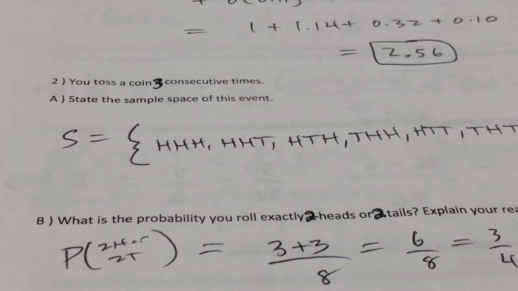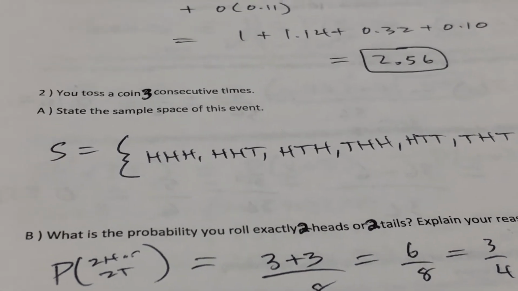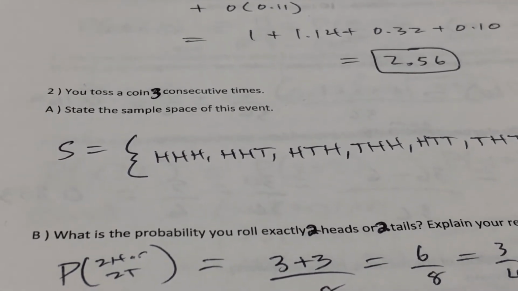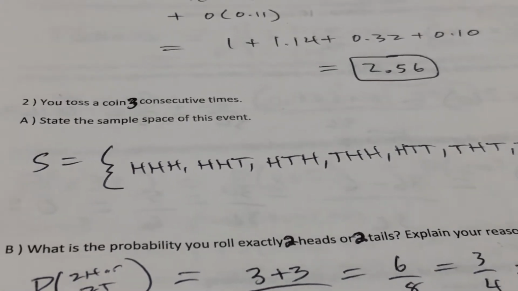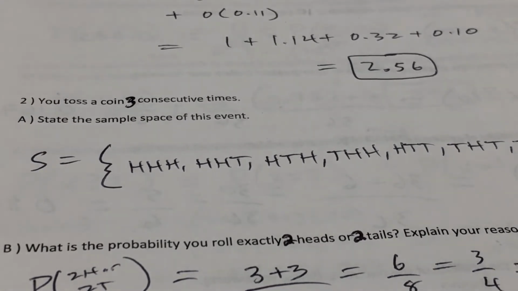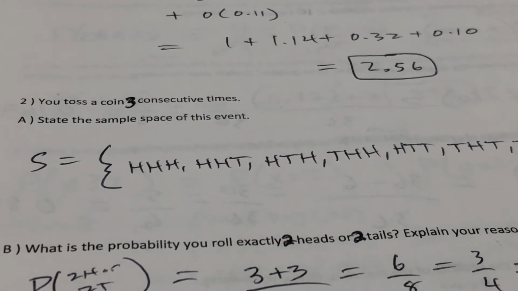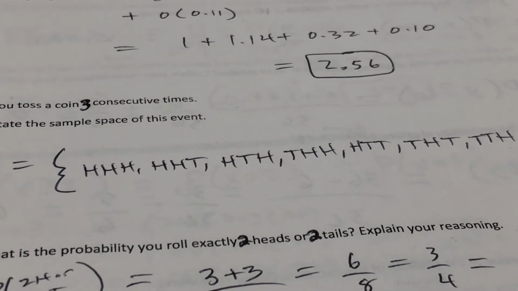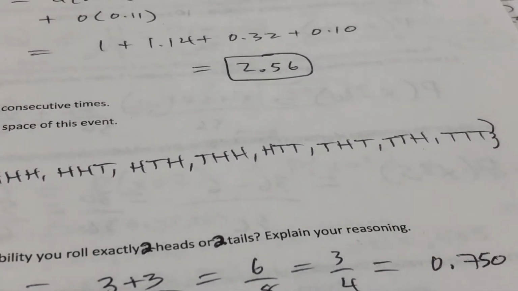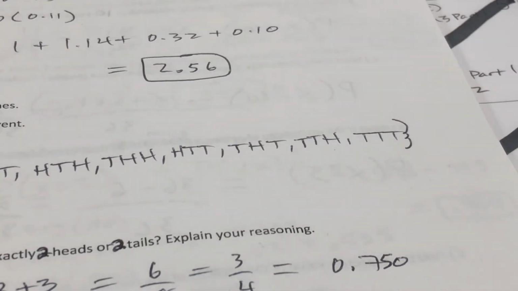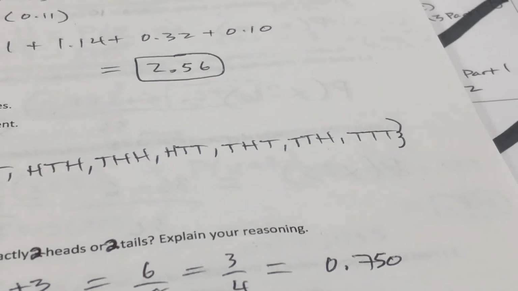Number 2, you toss a coin 3 consecutive times. 2 to the 3rd is 8. For yours, it's going to be more. There are 8 different unique events here. We start with the 3 heads, 2 heads and a tail. Another 2 heads and a tail, but look at that ordering. There's another way to get 2 heads and a tail if you get a tail and 2 heads. Let's look at all the ways you can get 2 tails. Heads, tails, tails. A tails, heads, tails. And a tails, tails, heads. And you can get 3 tails.